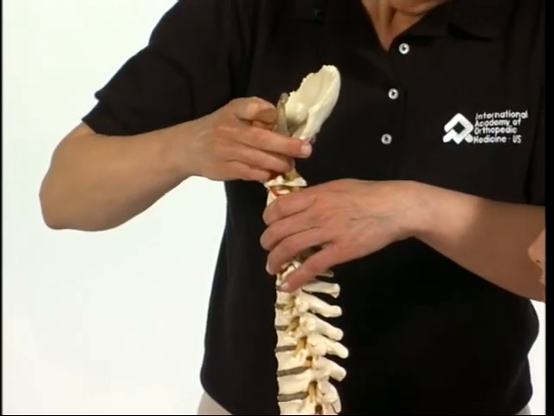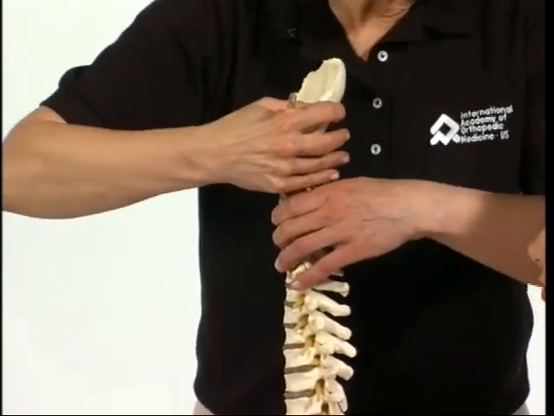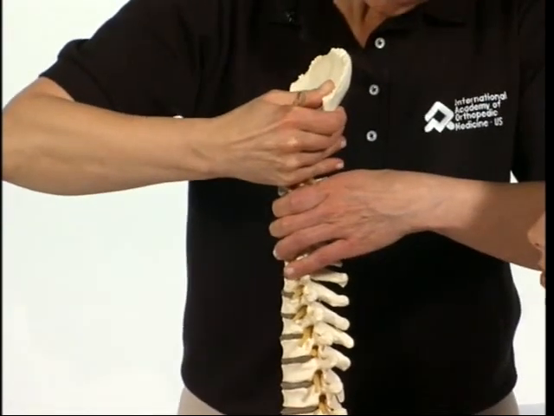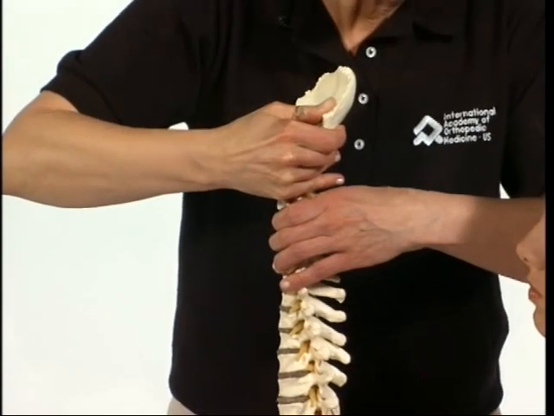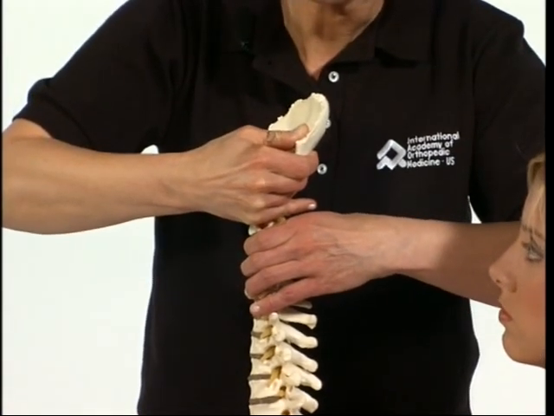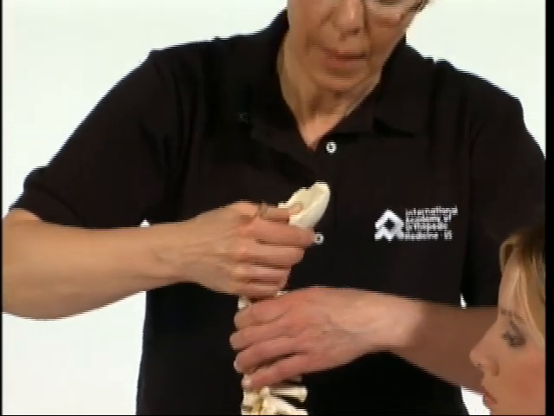I am then going to grasp occiput and C1, and I'm going to pull the occiput and C1 in a direction horizontally towards me. So it's a horizontal translation toward me.